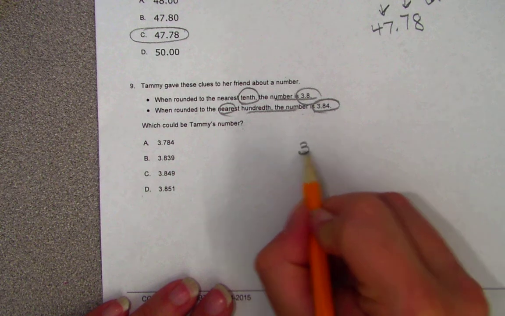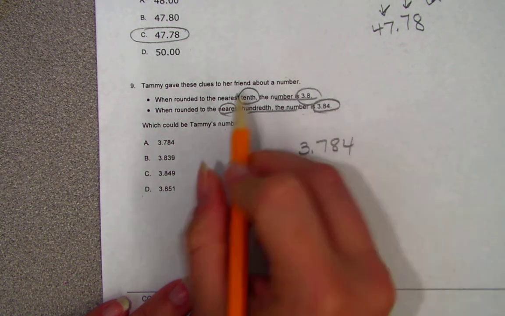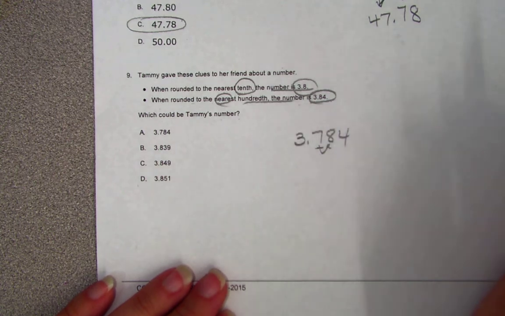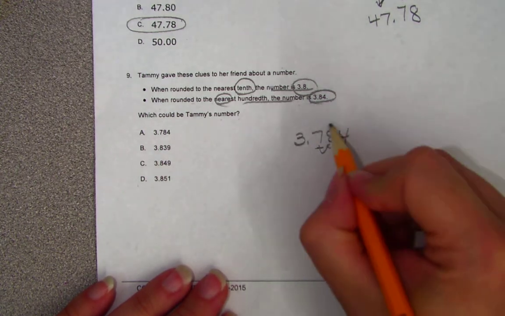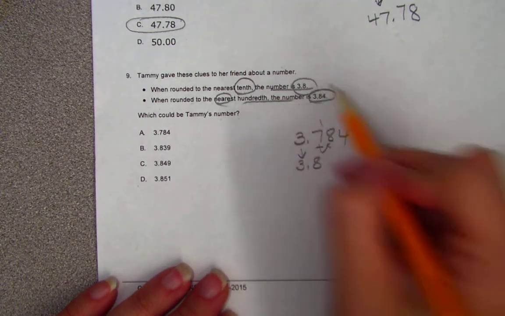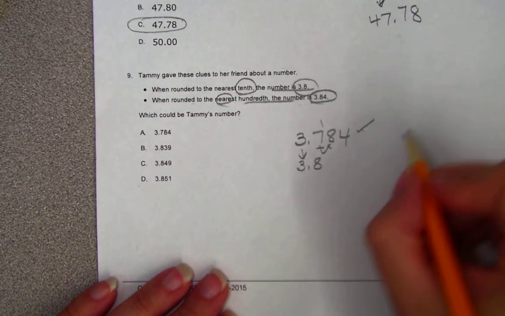So I'm going to start here with 3.784. First direction says nearest tenths. Here's my place. Find the place. Look next door. I know it's bigger, so I'm going to add 1 more. Bring this one down, 3.8. That's true for the first one. Let's see if it's the next one.